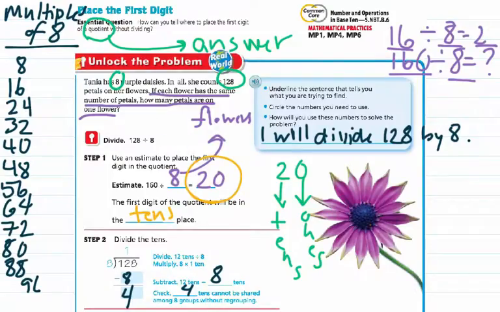So you can use estimation or place value to help you place the first digit. But remember, without estimating and without using place value, it's very difficult to place the first digit in a quotient. So this is going to be a part of your step before you even start the division. Make sure you take really good notes on placing the first digit.